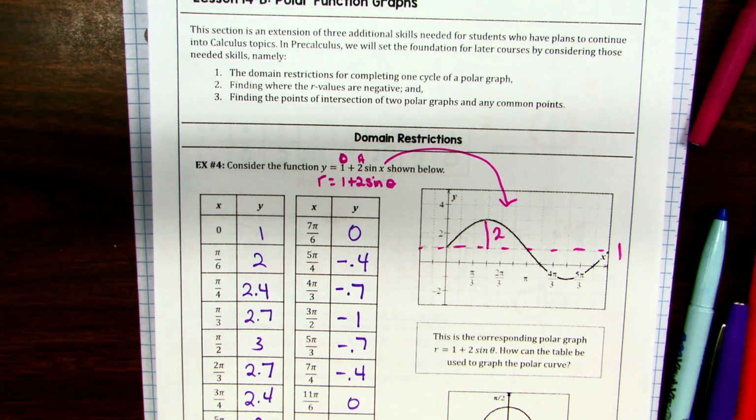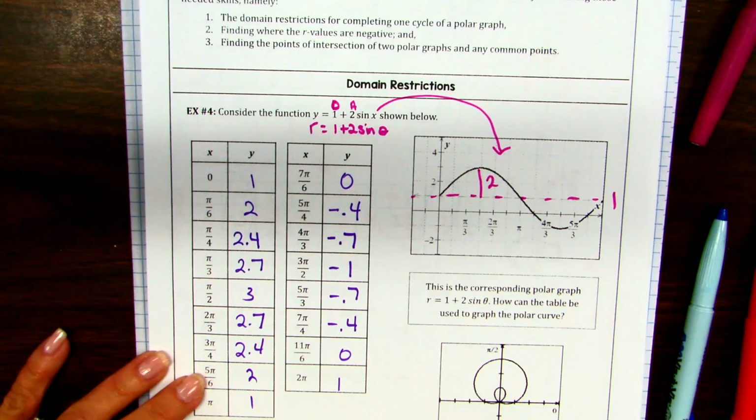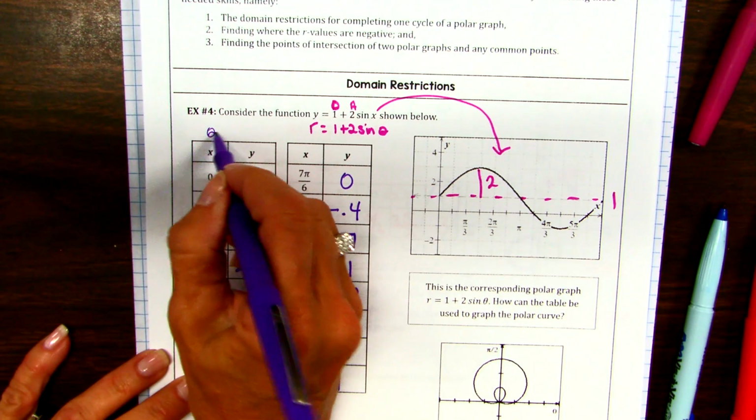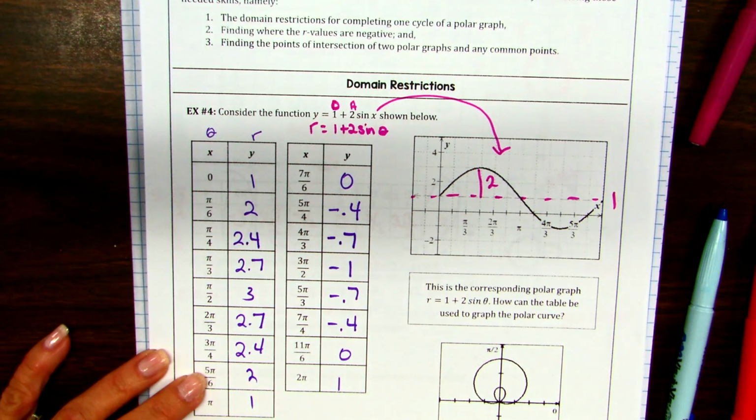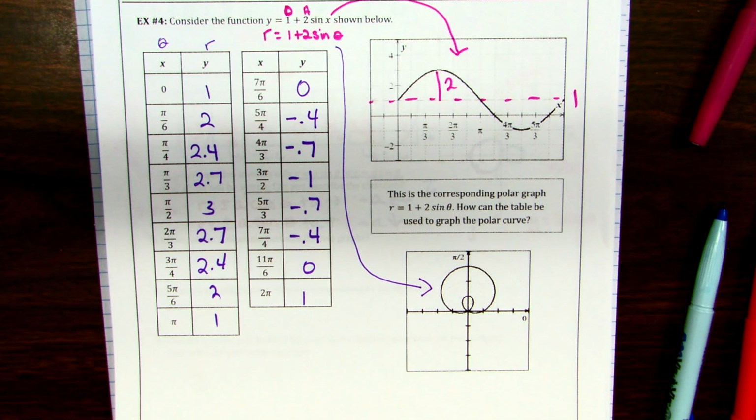Well, guess what? If I change the X's and Y's to R's and thetas, I would still get these same exact values. It would just say theta here and R here. And guess what that graph would look like? It would look like that. So why are they two different graphs? Because it's two different ways of graphing.